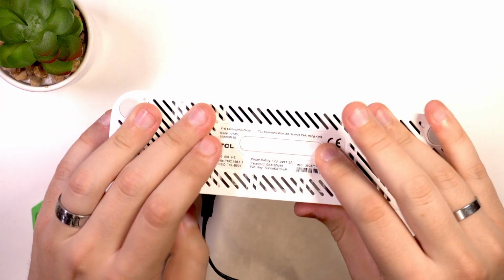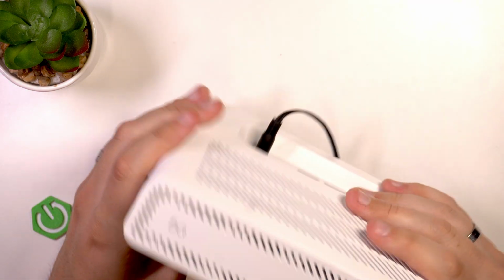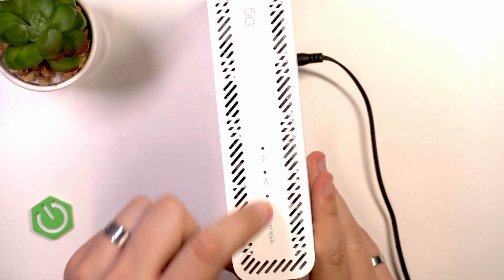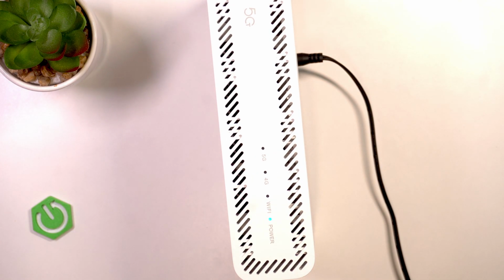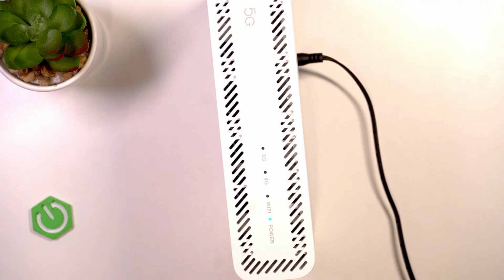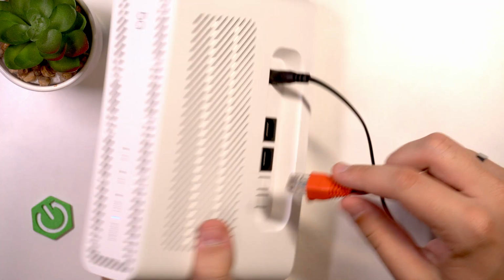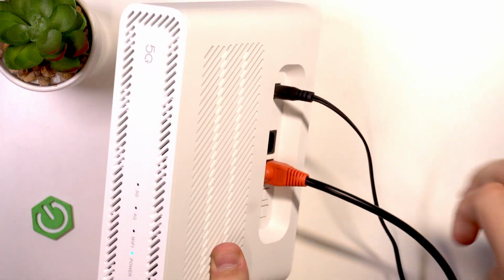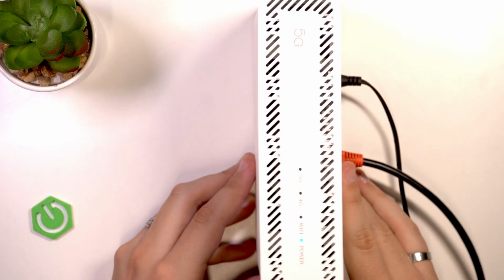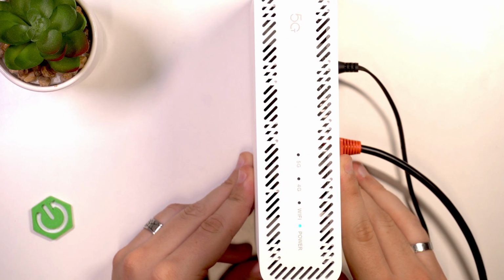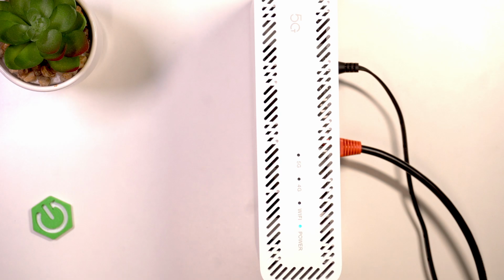As you guys can see, once it's closed, we can just place it back. There's no other dots than power. So what you want to do now is go over and just connect our Ethernet cable again. Let's plug it in, and now we're gonna go back into our browser.